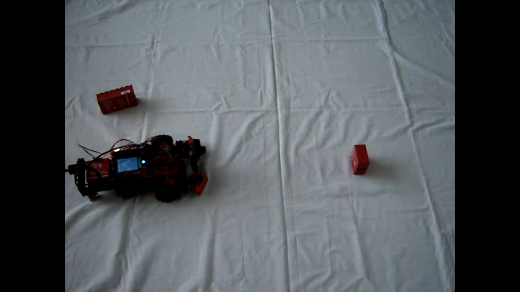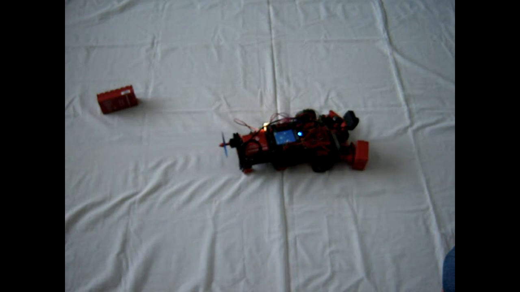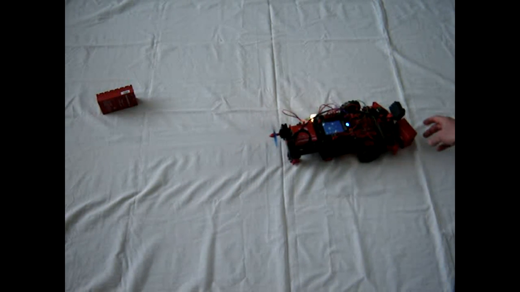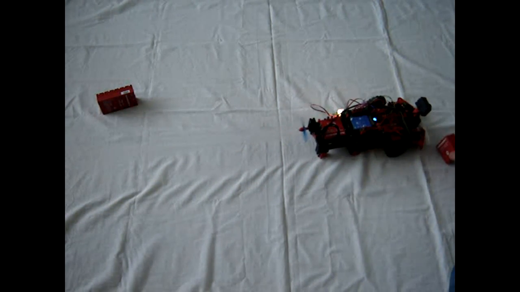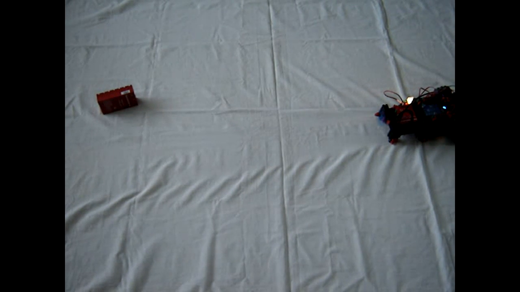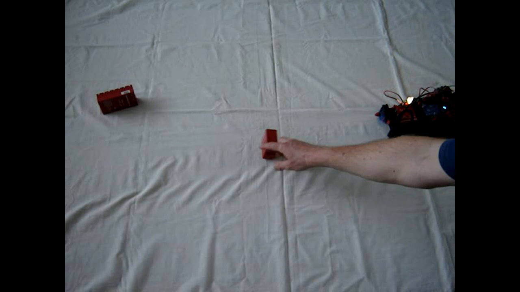Now it goes. With some clear help, but it doesn't say contact. It just says there is a distance. Okay, let's reverse it again.